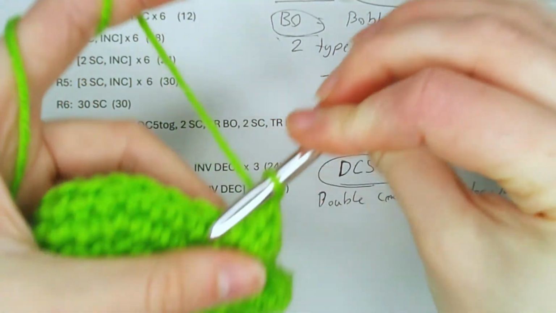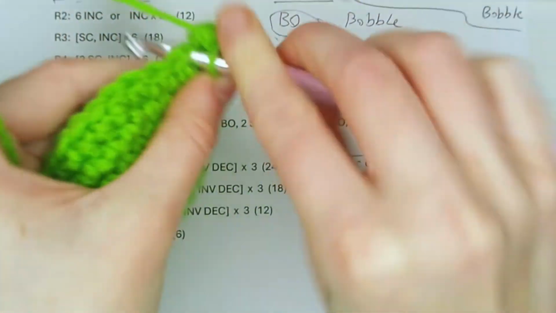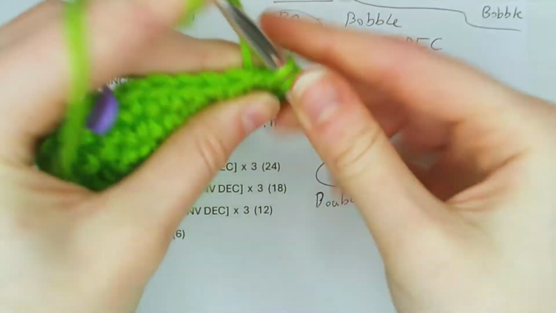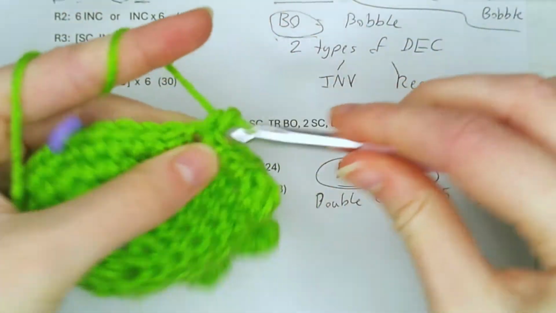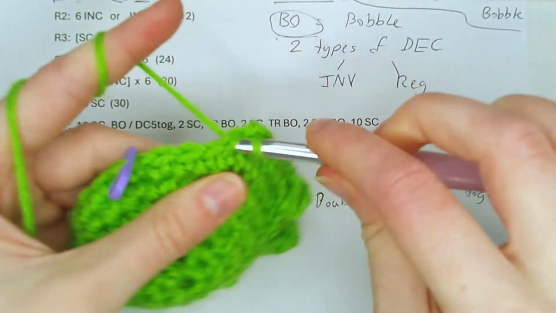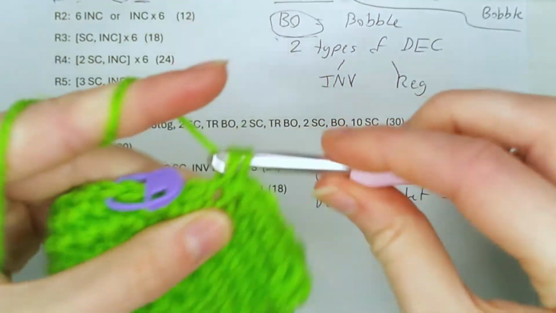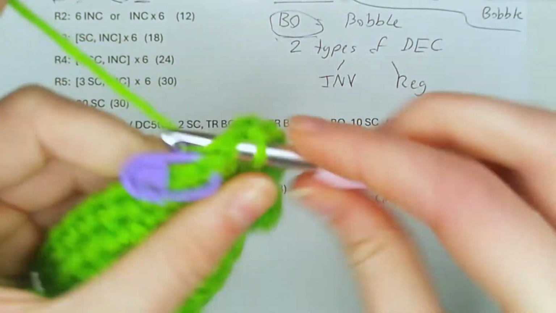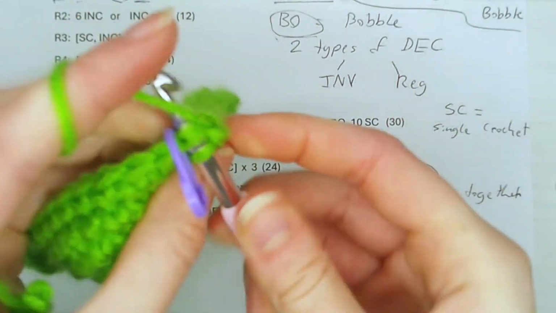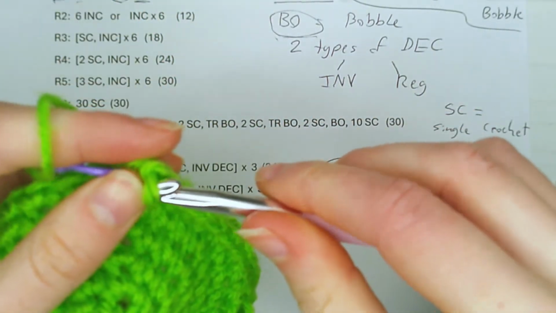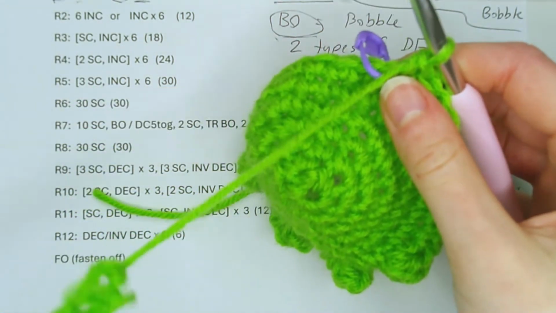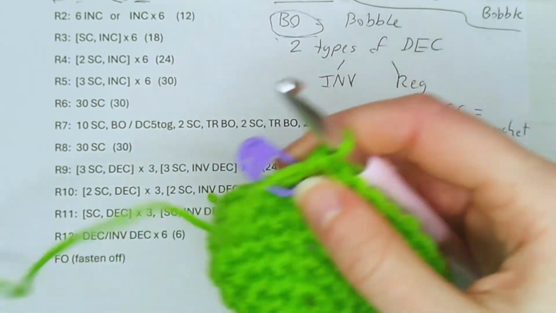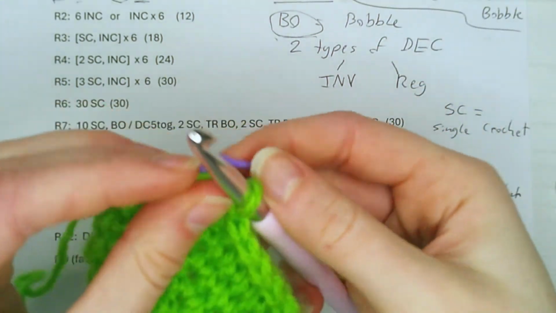So we're going to go into that next stitch, as you can see, and we're going to just single crochet 10. So 1, 2, 3, 4, 5, 6, 7, 8, 9, and 10. So there, we finished that. So there we go, and don't forget to move up your stitch marker.